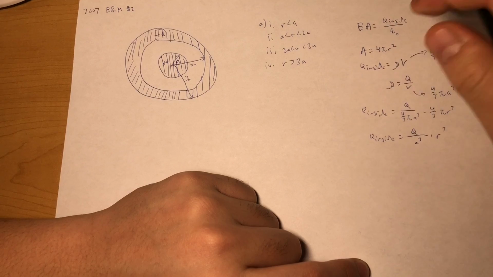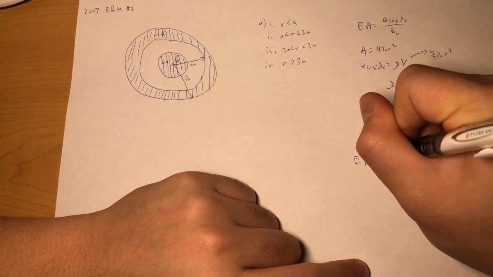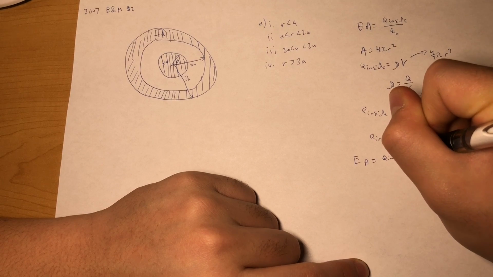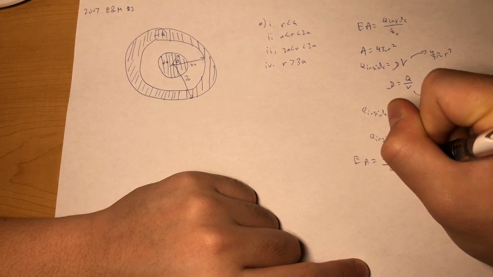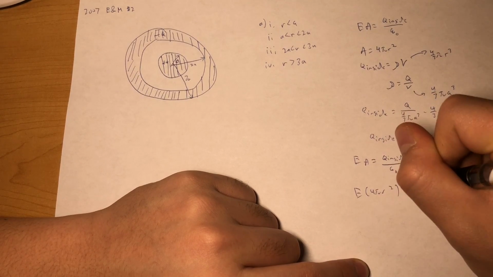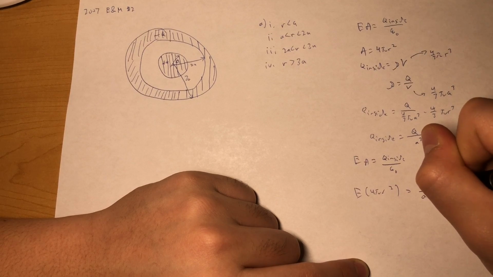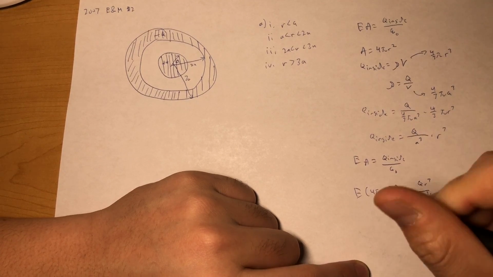You plug that back into your Gauss's law equation, so EA equals Q inside over epsilon naught. E times 4 pi r squared is equal to Q r cubed over a cubed epsilon naught.